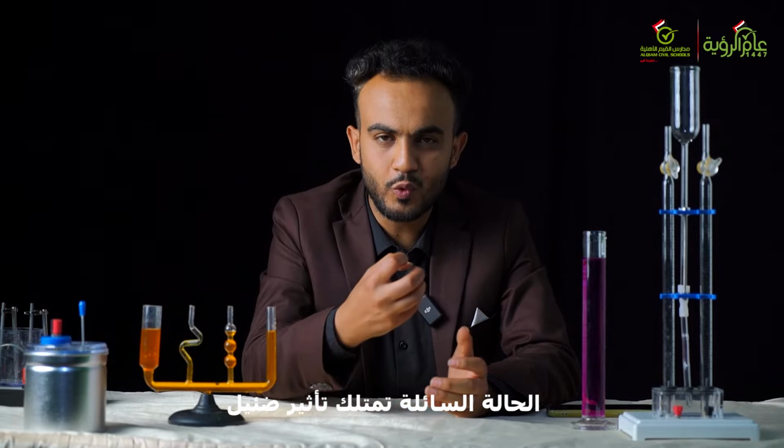The second one is the liquid state. Liquid has weak forces because the particles are less close, so it doesn't have a fixed shape. The particles are also unarranged.